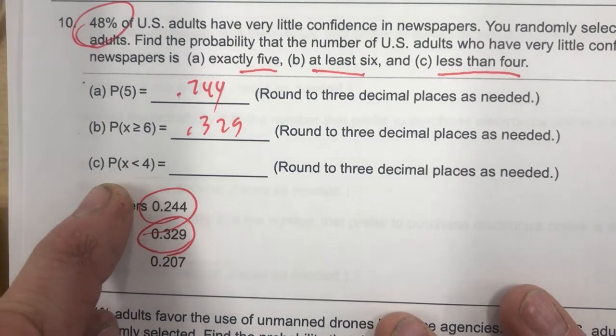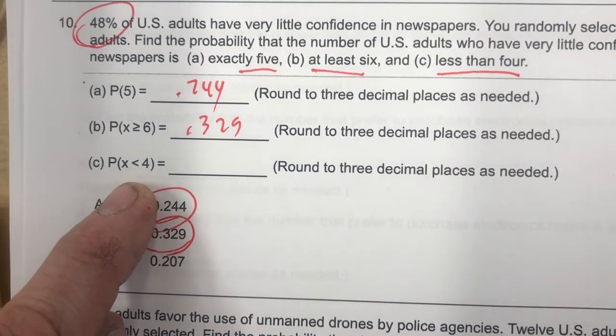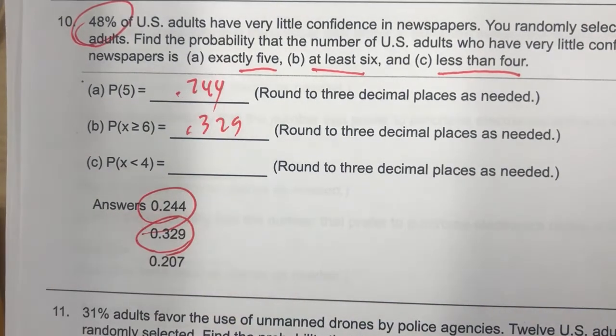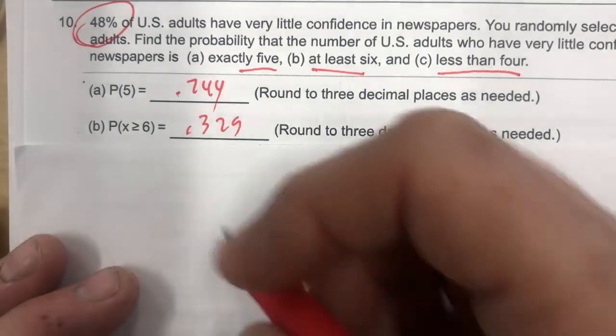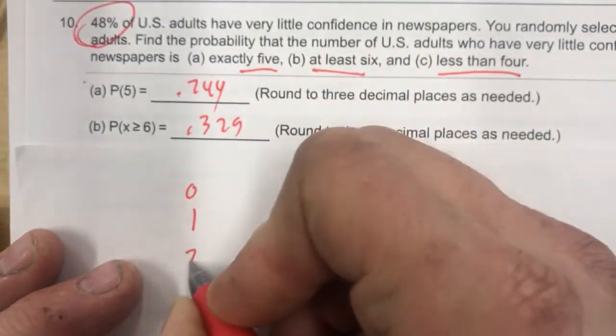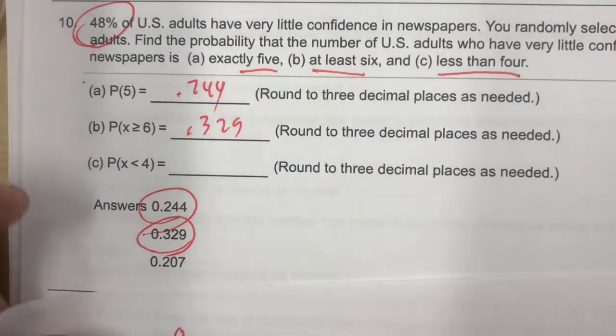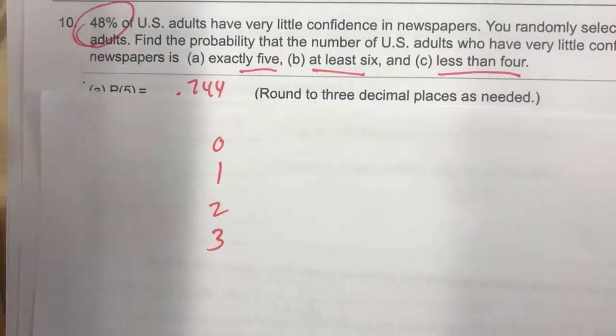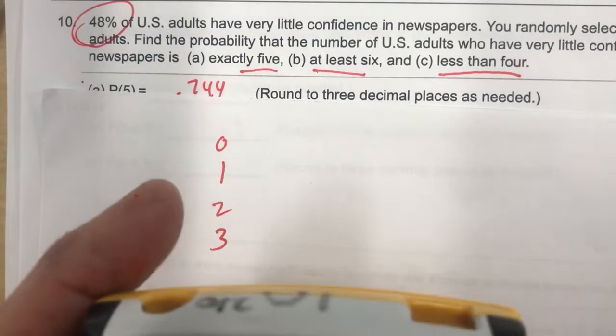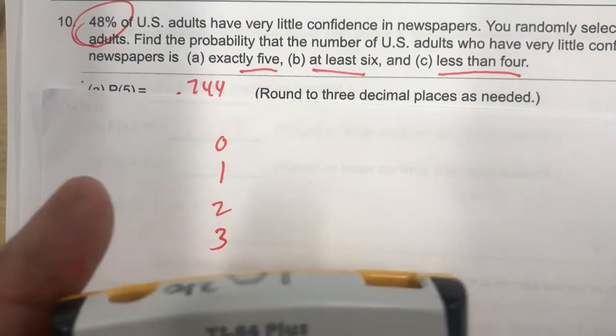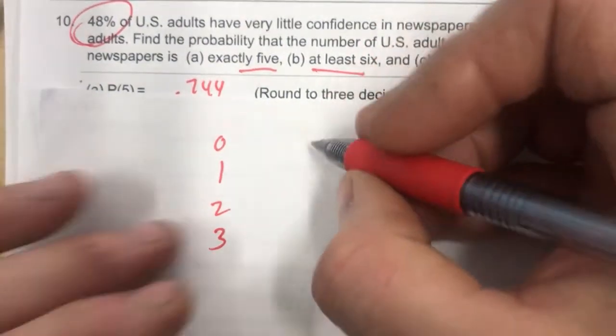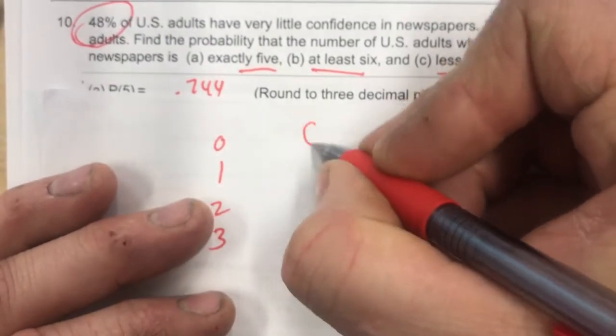This one says find the probability that x is less than 4. Okay, so less than 4 means I'm going to have 0, 1, 2, 3. Just those 4 right there. All right, so I still have this on my calculator, so I'm going to go back into it. Now, when I do 0 here, okay, there's 10.